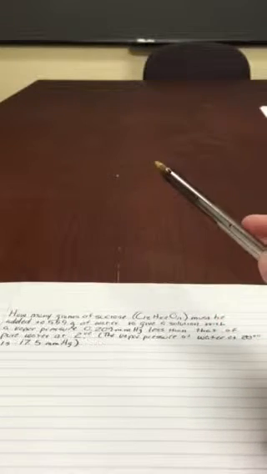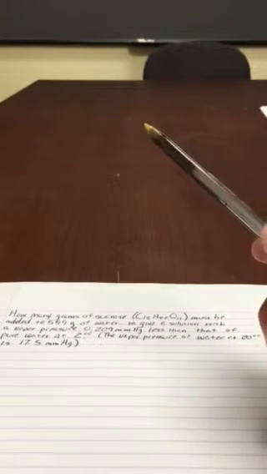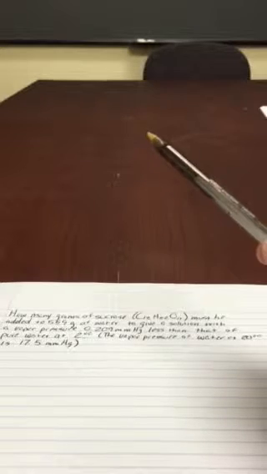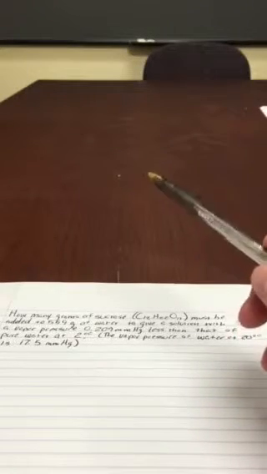So, from the vapor pressure of water at 20 degrees Celsius and the change in vapor pressure for the solution, 0.209 mmHg, we can solve for the mole fraction of sucrose. Then, from the mole fraction of sucrose, we can solve for moles of sucrose. And lastly, we can convert from moles to grams of sucrose.